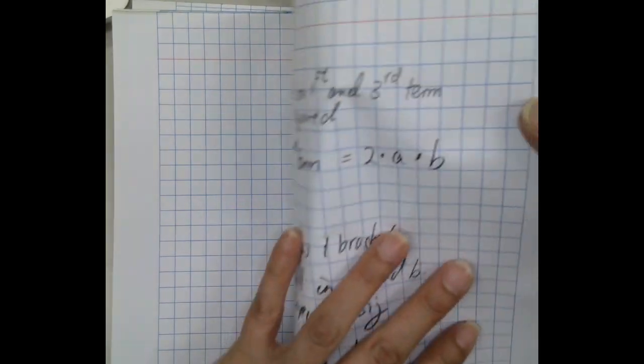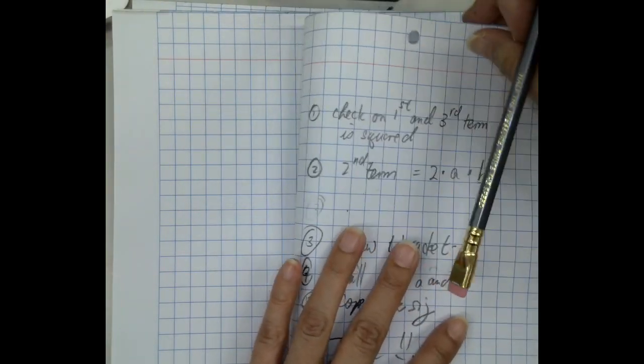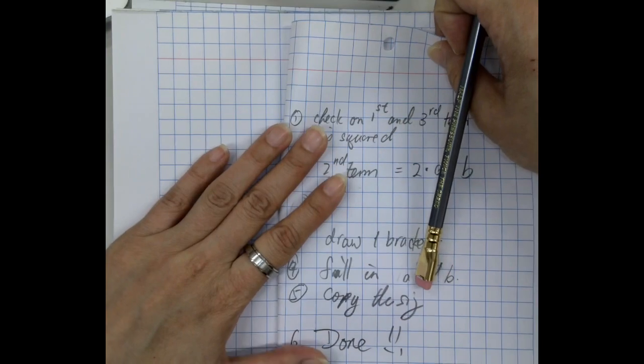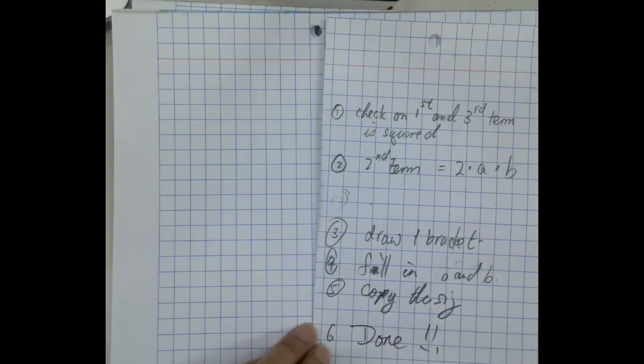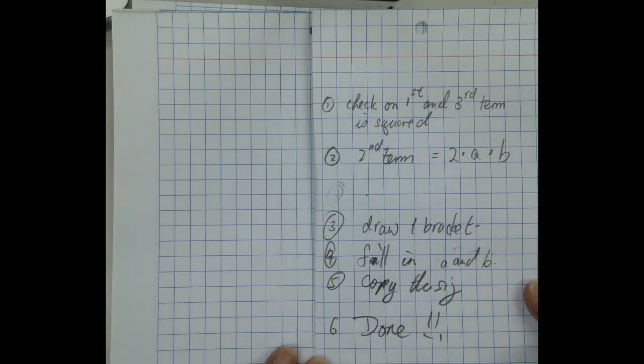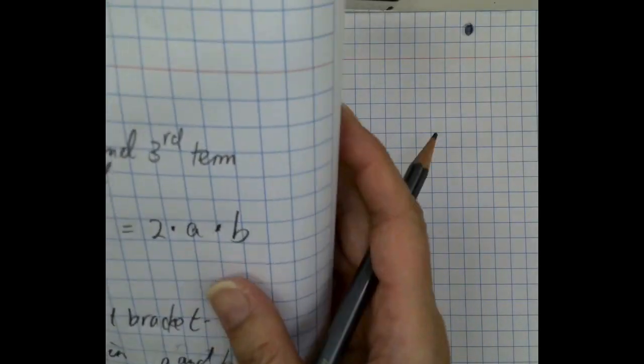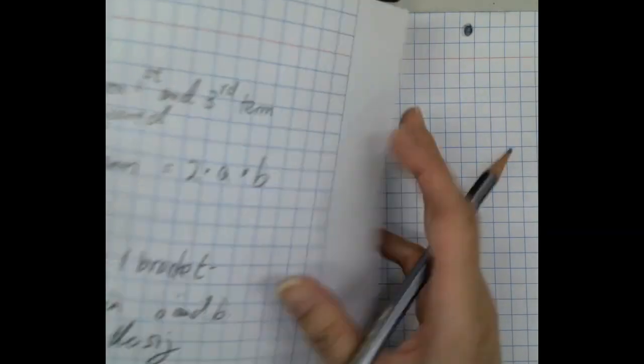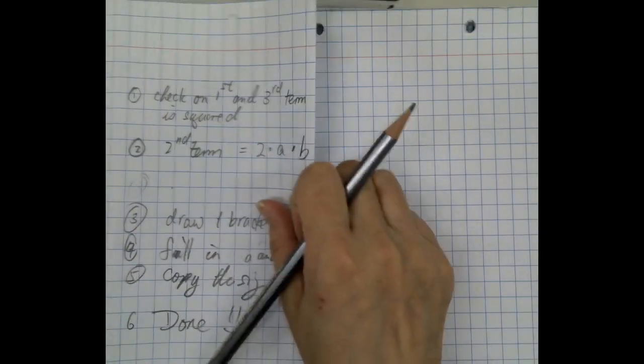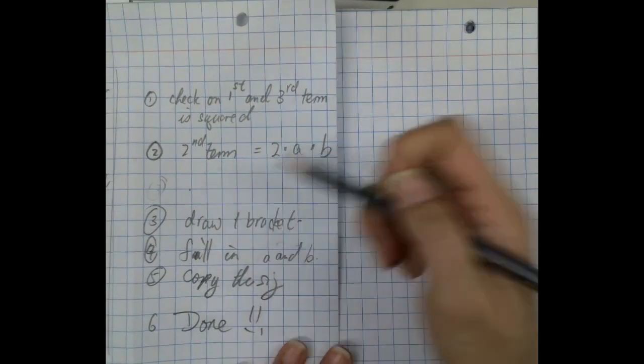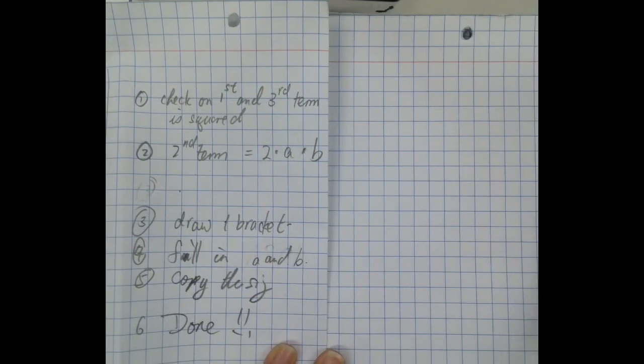Okay, so I'm going to leave the rule here on the side, and then we're going to work on the question. I'm folding my paper a bit.